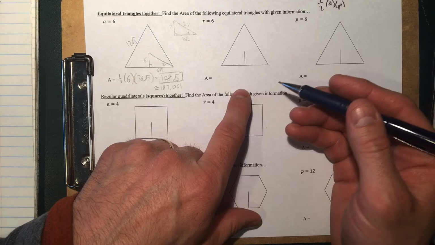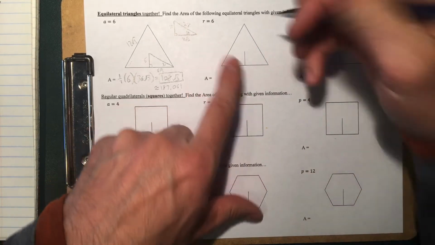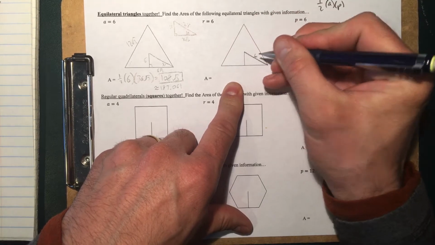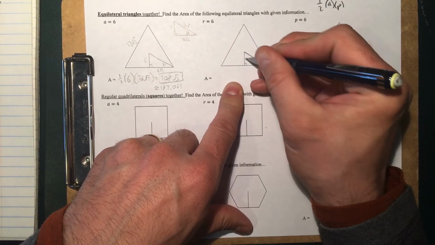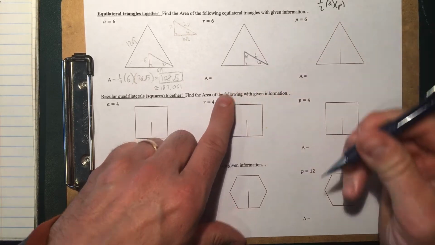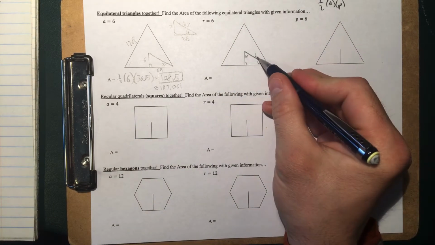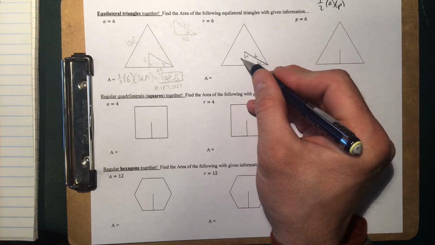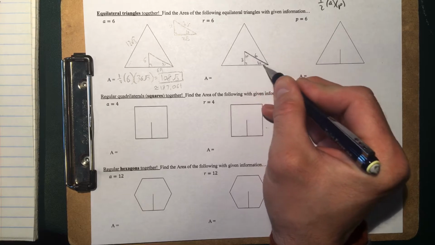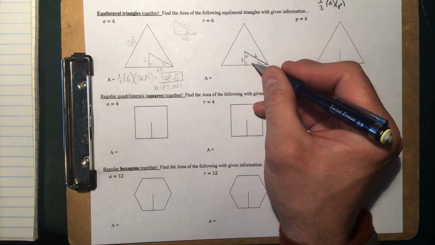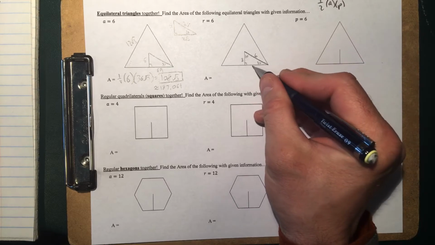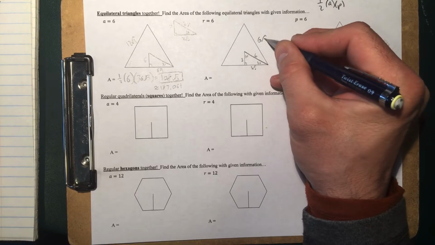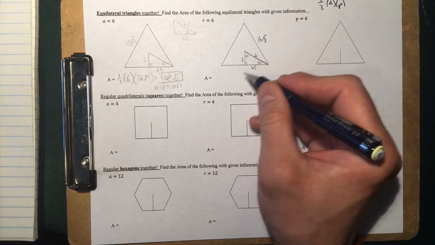Now on this guy, we're not given the apothem, we're given the radius. So on this one, the radius is 6. A little bit trickier on a 30, 60, 90, but that means if my radius is 6, then my apothem is 3, but I still need this side to find my perimeter, because I need 1/2 apothem perimeter. So this side is going to be 3 root 3. Hey, look at that. That's 6 root 3 for the whole side.